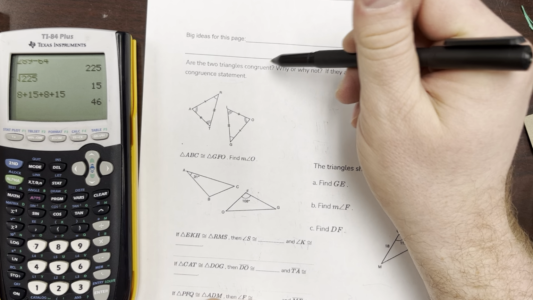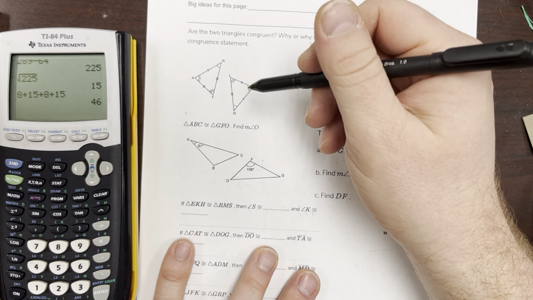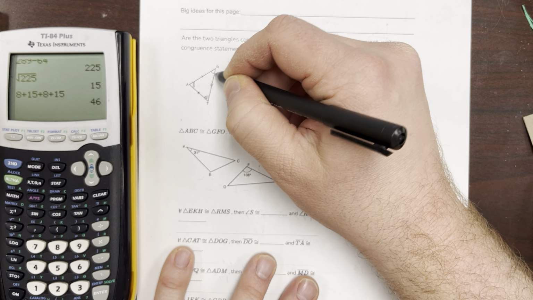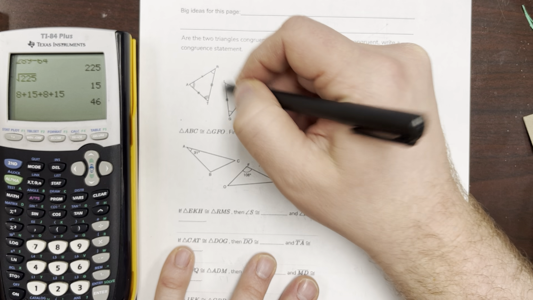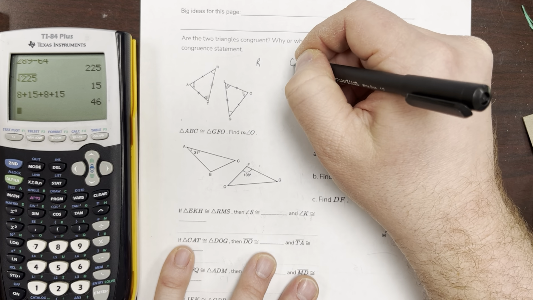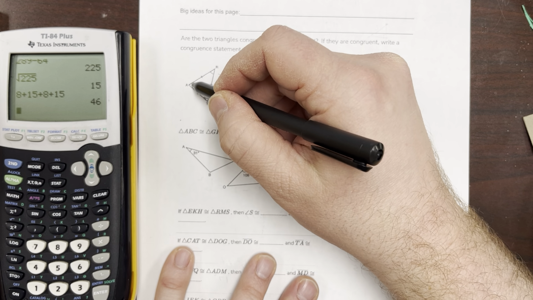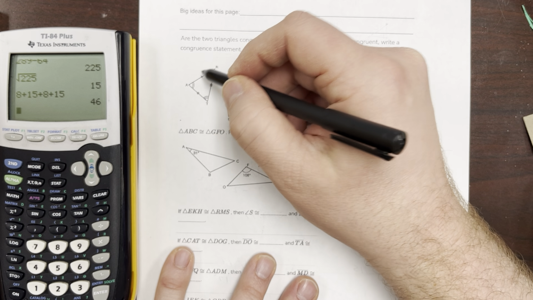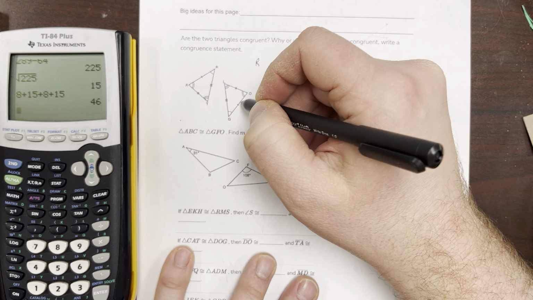Are the two triangles congruent? Why or why not? If they are congruent, write a congruent statement. Okay, so remember, congruent triangles have to have everything exactly the same in the exact same order. So let's start with the single angle marking. So single angle marking is R. Single angle marking here is G. So to get from single to double angle mark, I cross a single line. Single to double, I cross a single line. That's a good start. So I'd say RA is the same as GO.